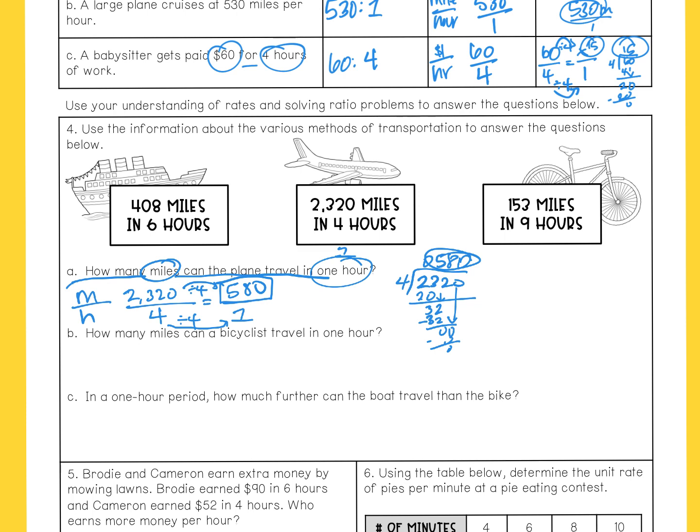Moving on to letter B. Letter B says, how many miles can the bicyclist travel in 1 hour? So again, we have miles to hours. And we know that for every 153 miles, the bicyclist will travel for 9 hours.